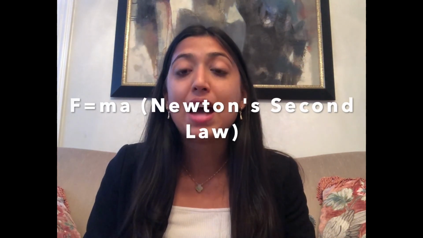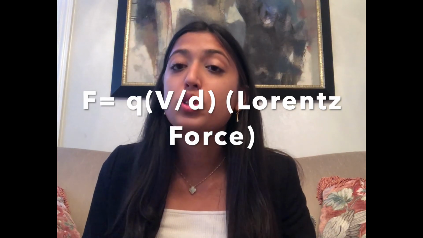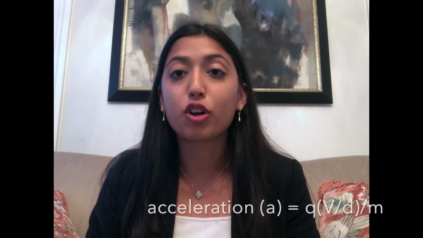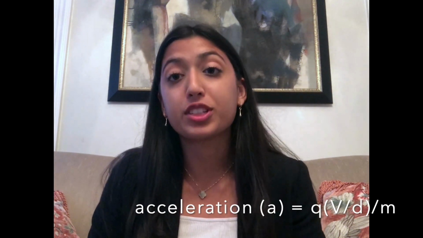The movement of the contaminant was dependent on the electric field. So I related the force of Newton's second law, the force of mass times acceleration, to the Lorentz force, the force of the electric field, which is force equals charge times voltage over distance. Using this model, acceleration could be solved for, which then allowed me to solve for time removal.